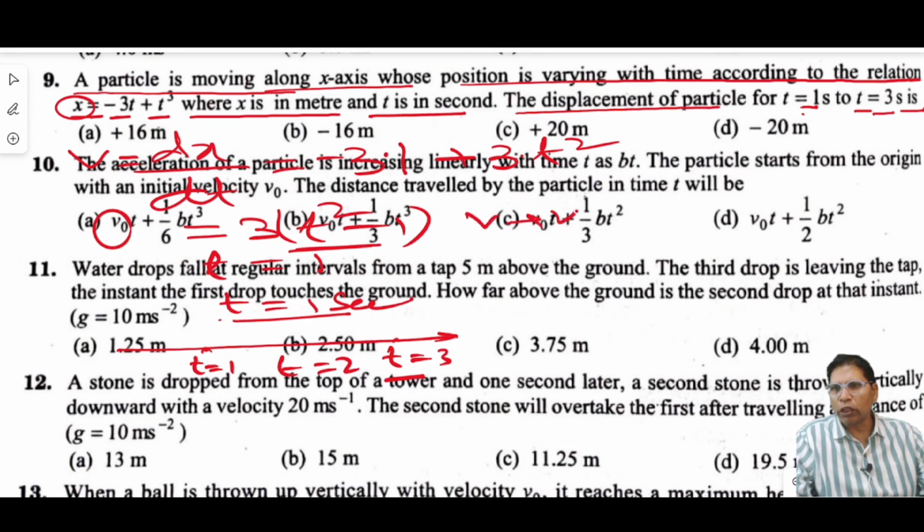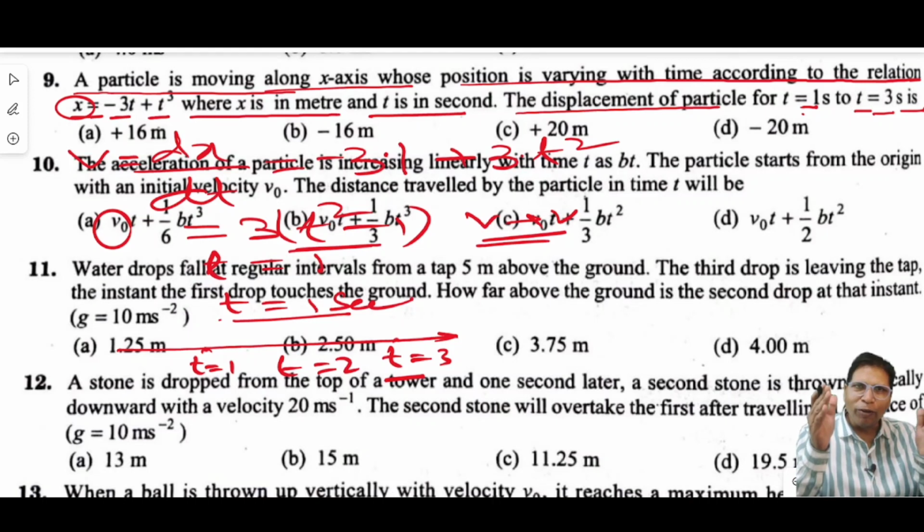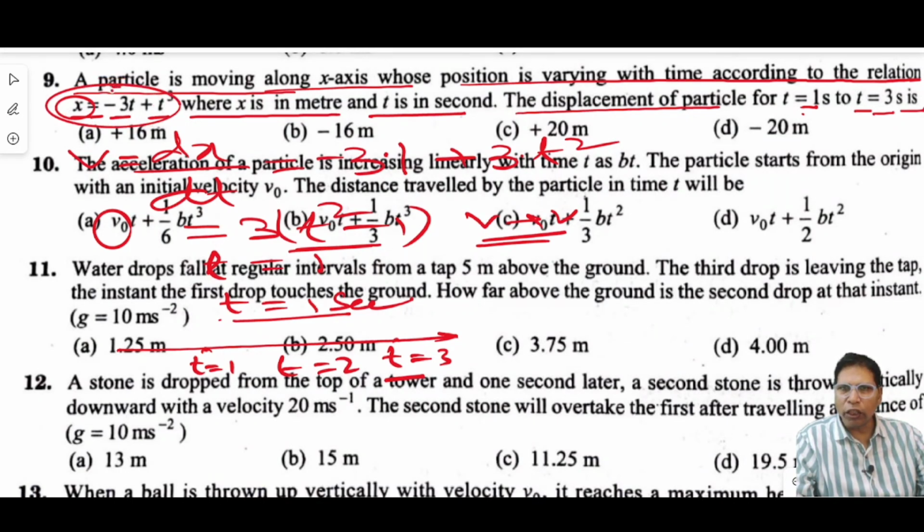If velocity is positive, then displacement is also positive. Now put t equals 1 in this equation and t equals 3 in this equation, we get displacement. This is delta x, which is x3 minus x1.